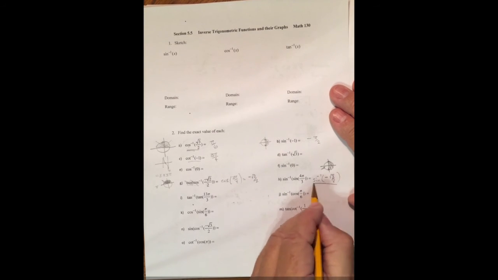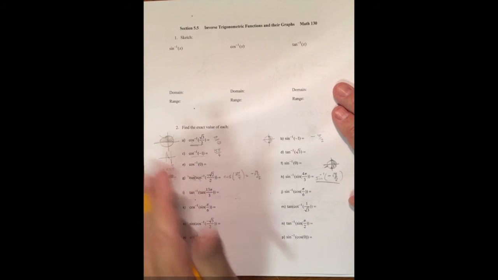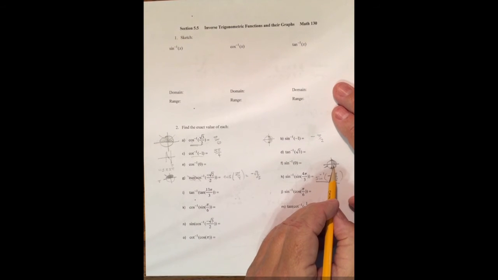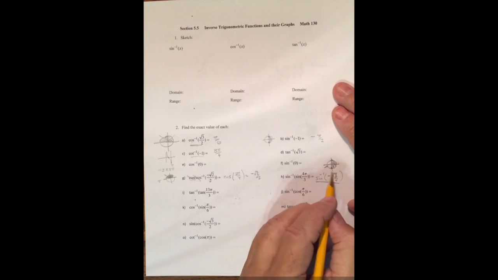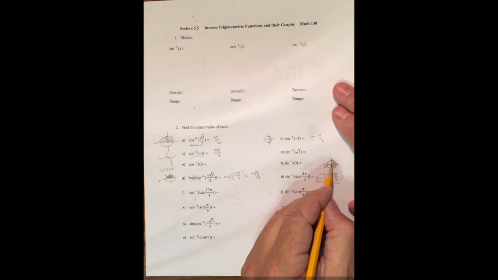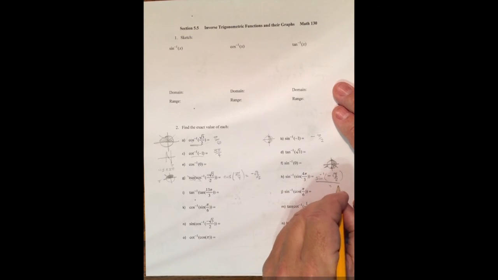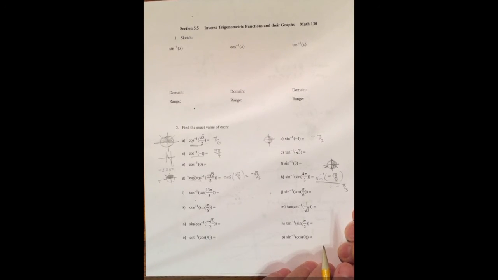Well, remember, this is an angle. And the answer to this question is going to be in quadrant 4 or quadrant 1. So what angle has a sine of minus square root of 3 over 2? It's going to be the multiple of pi over 3 here. So this is going to be minus pi over 3. Okay. That's kind of fun.